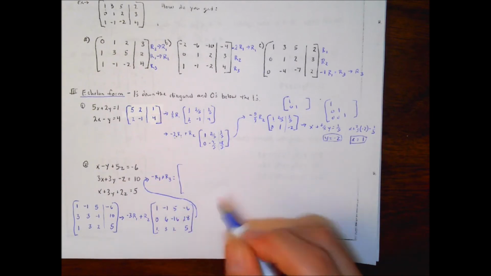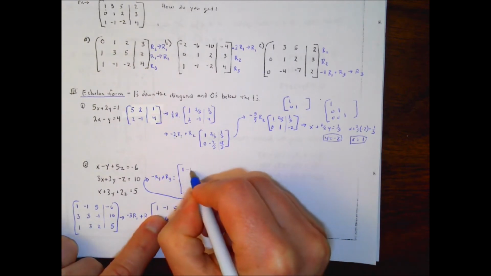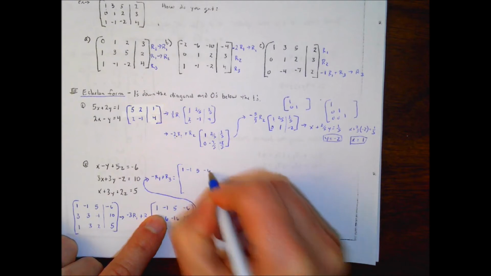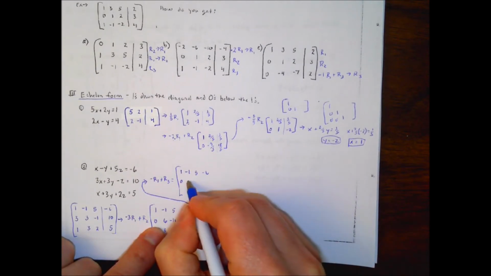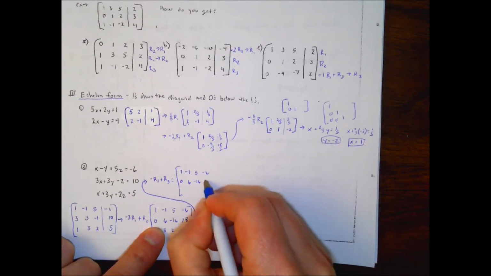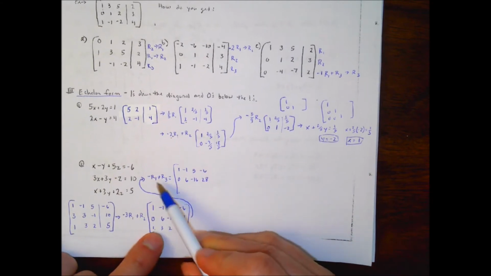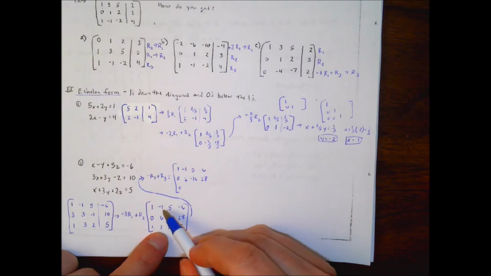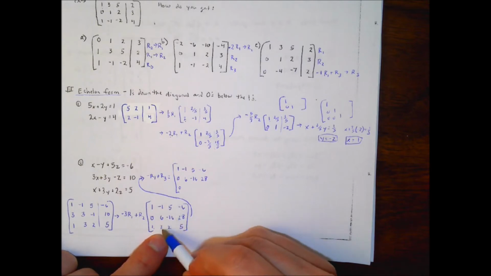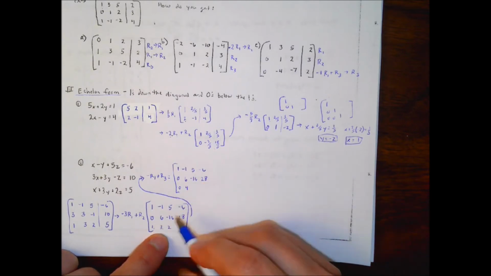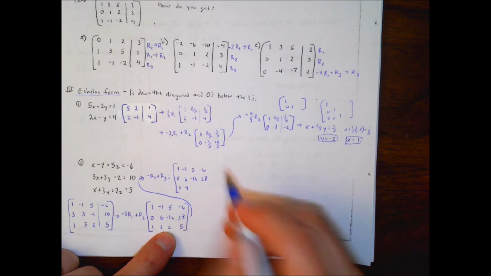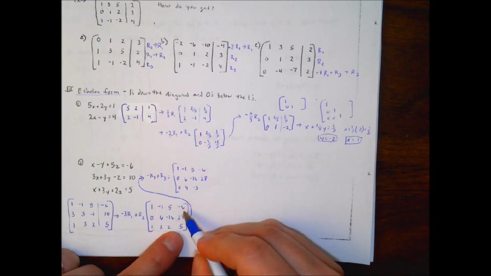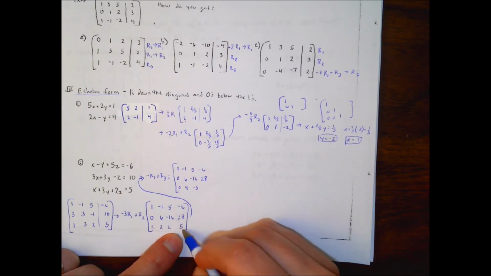So row 1, we're not changing. Row 2, we're not changing right now. Okay, so negative of this plus that would be 0. Negative this would be 1, plus that would be 4. Negative 5 plus 2 is negative 3. Negative 6 would be 6, plus 5 is 11.